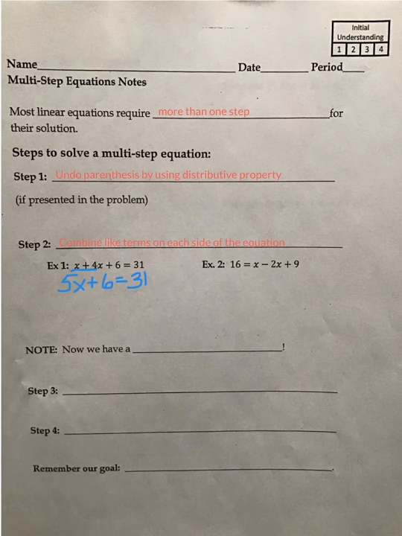Then I notice in example 2, on the right side of the equal sign, I can combine x minus 2x. So I end up with 16 equals 1x minus 2x, which is negative 1x, plus 9. If you take note, now we have a two-step equation.